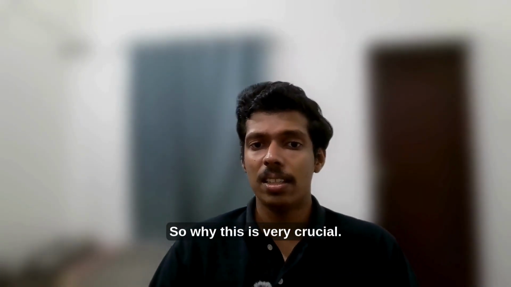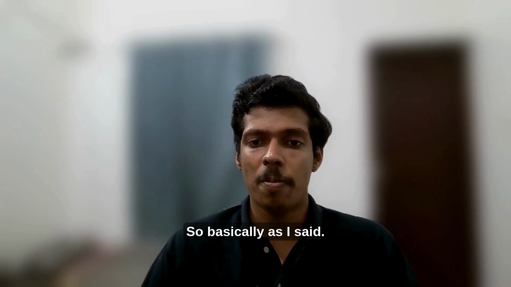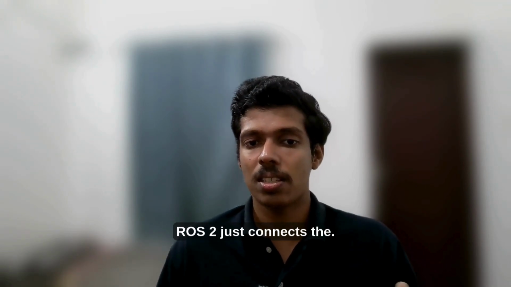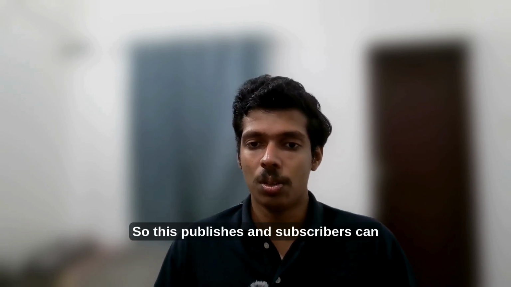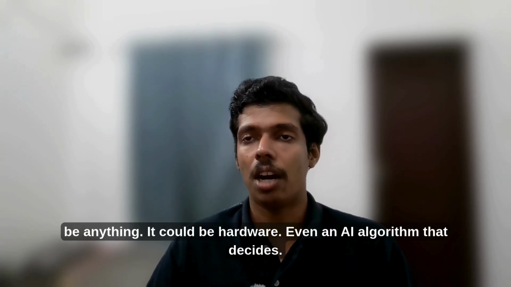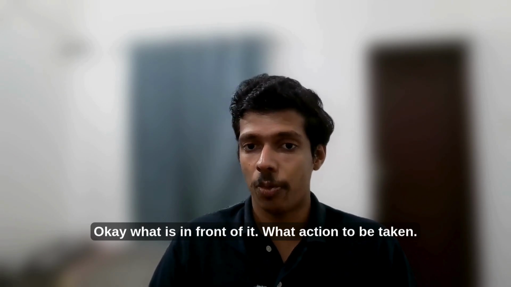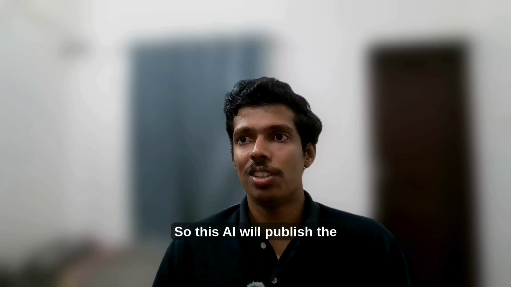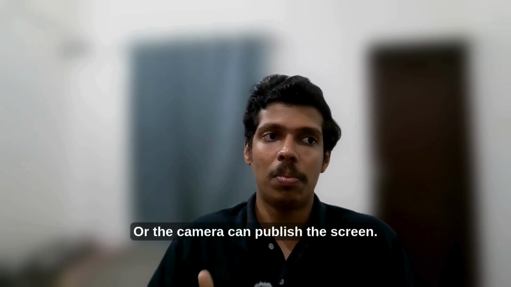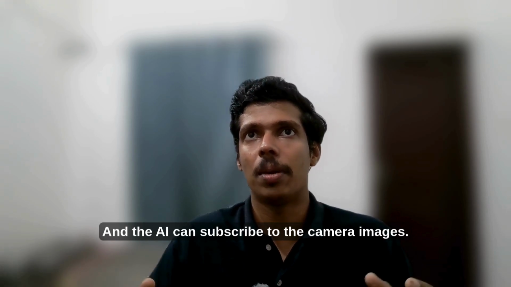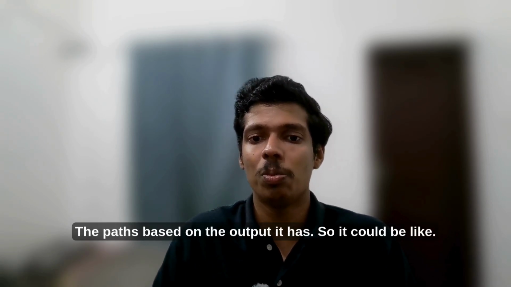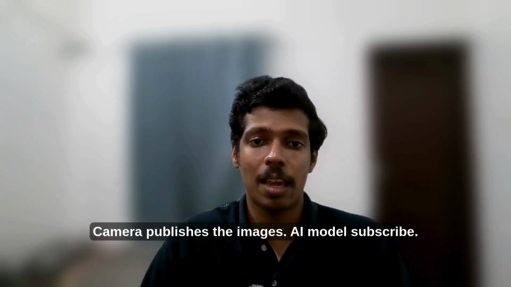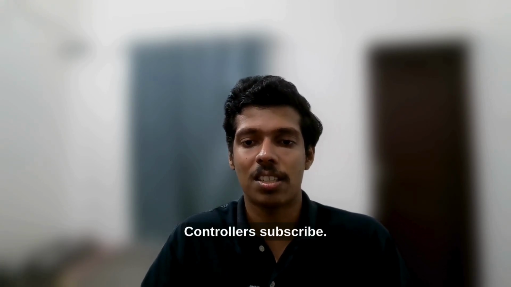So why is this very crucial, and why does this scale? As I said, ROS2 just connects how the velocity is published and subscribed between the nodes. These publishers and subscribers can be anything. It could be hardware, or even an AI algorithm that decides what is in front of it and what action to be taken. The camera can publish the images, and the AI can subscribe to the camera images and further navigate the paths based on its output. So the camera publishes the images, the AI model subscribes, and navigation publishes the paths, and controllers subscribe.